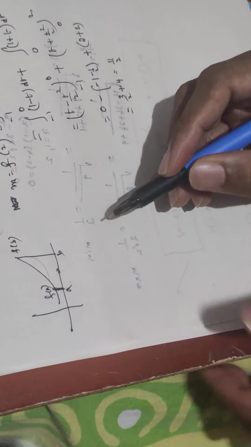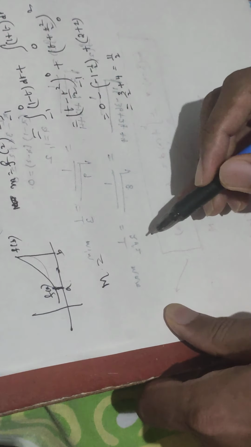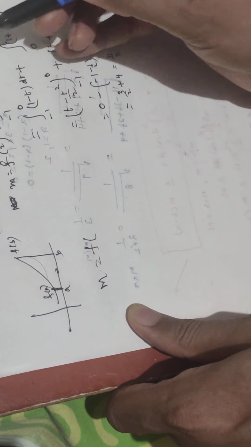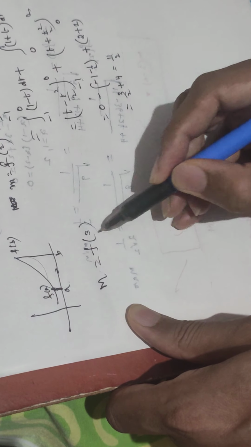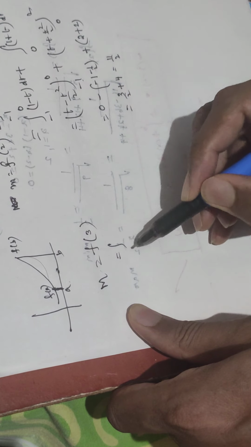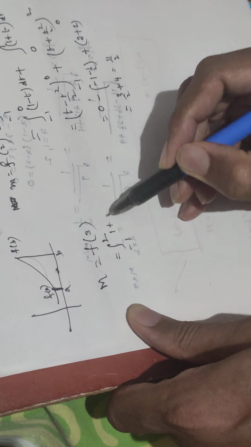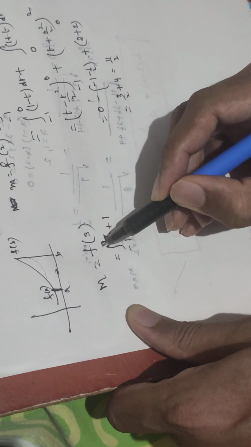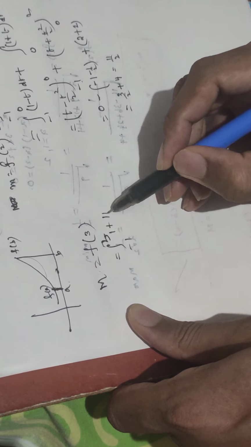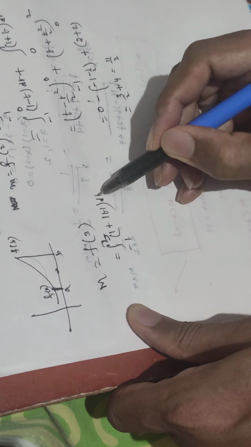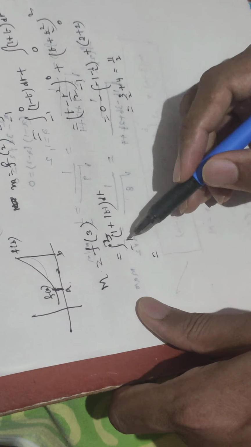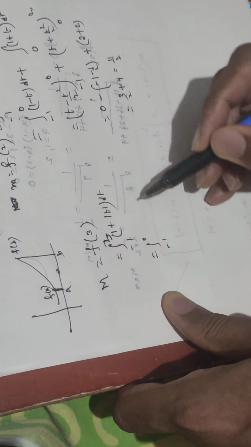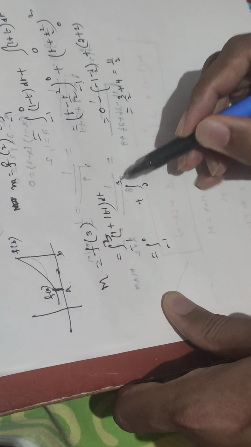Next, the maximum value. Maximum is equal to f of 3. So that is the integral from minus 1 to 3 of 1 plus mod t dt. In the same way, split the interval: minus 1 to 0, next 0 to 3.